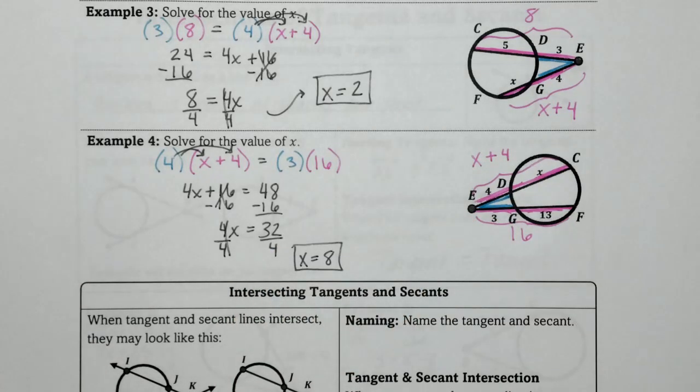Okay, so just be careful with that total. You have to add them together. Okay, please don't forget that.